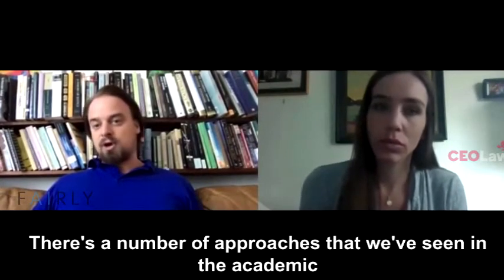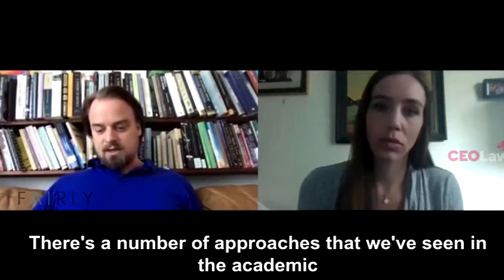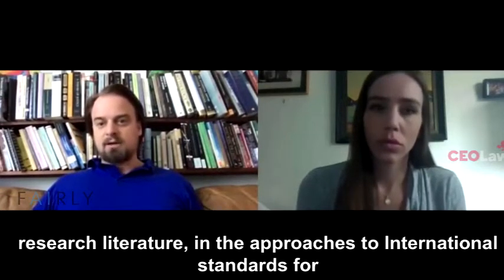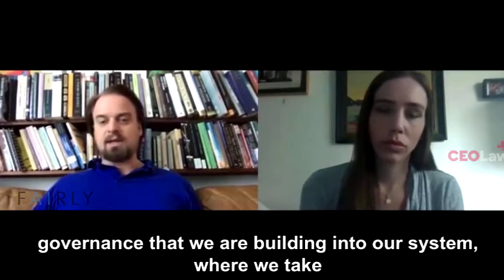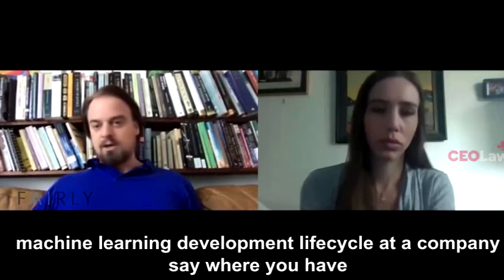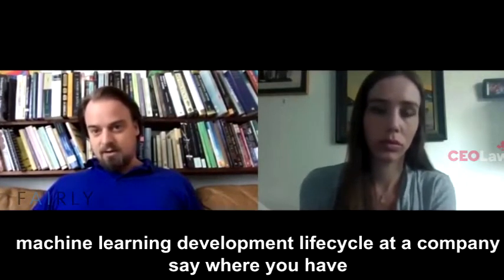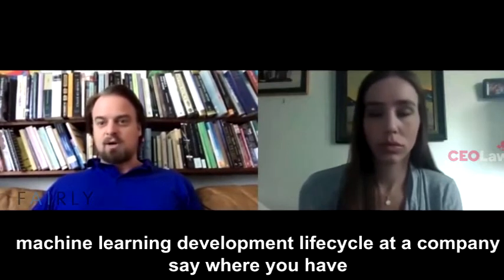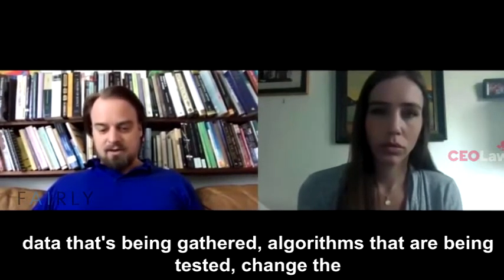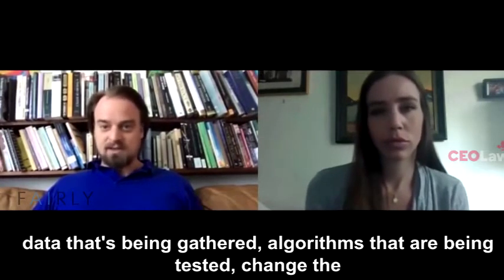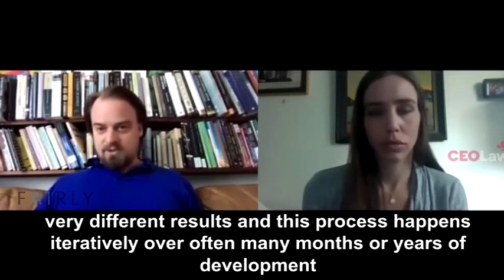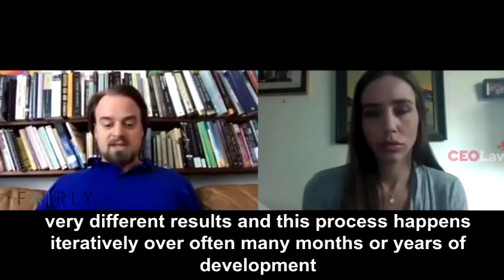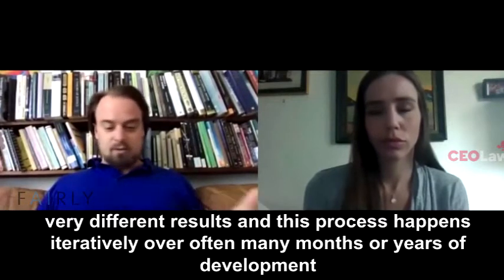So there's a number of approaches that we've seen in the academic research literature, in approaches to international standards for governance that we're building into our system, where we take the machine learning development life cycle at a company, say, where you have data that's being gathered, algorithms that are being tested, change the configuration of the algorithm, change some variables in it, and you get very different results. And this process happens iteratively and over often many months or even years of development.